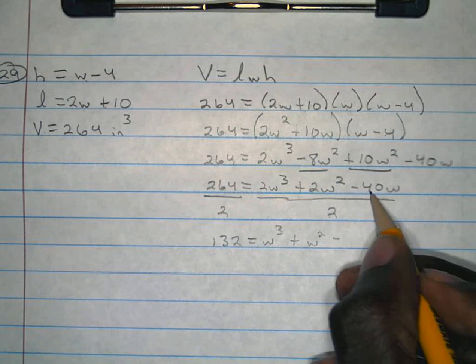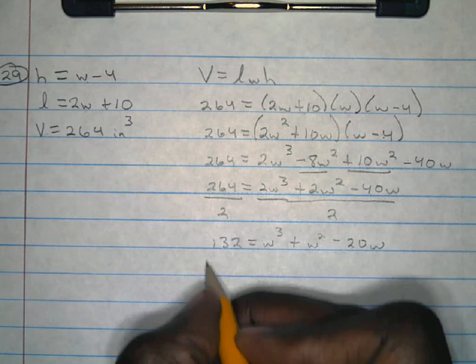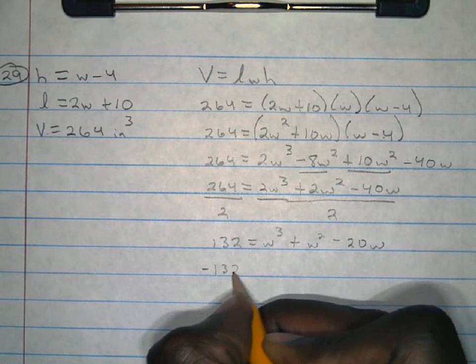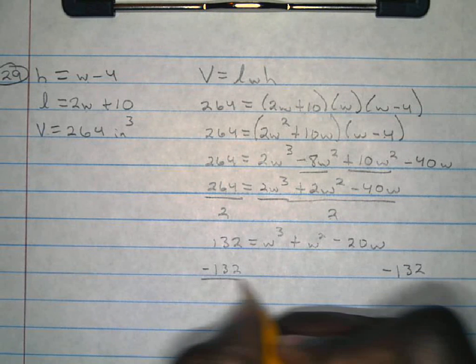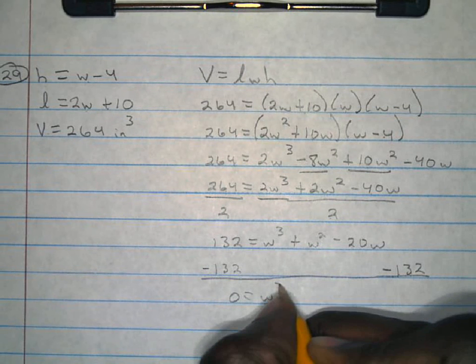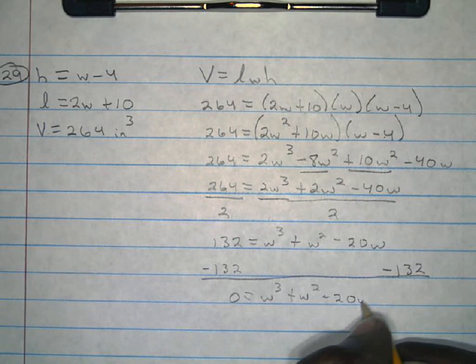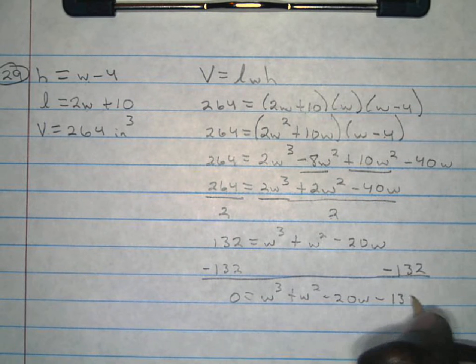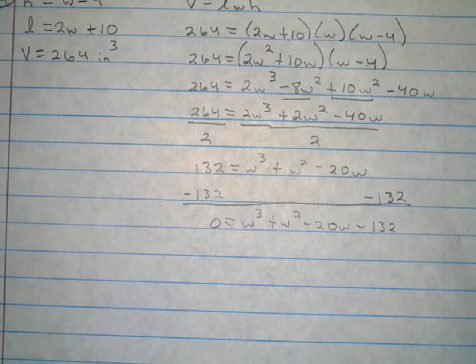Minus 40 divided by 2 is just 20, and I have my w. Alright, simplified. Let's get everything equal to 0 because that's how we're used to seeing it. And finally, 0 equals w cubed plus w squared minus 20w minus 132. I'm feeling pretty good about myself. Now let's keep something in mind: I need to find w here.